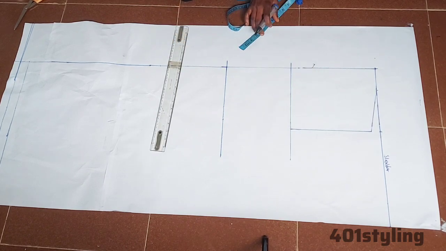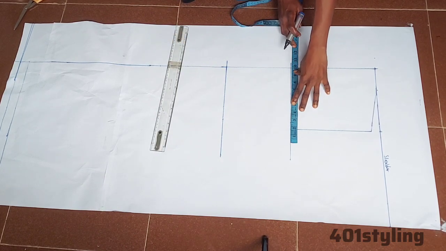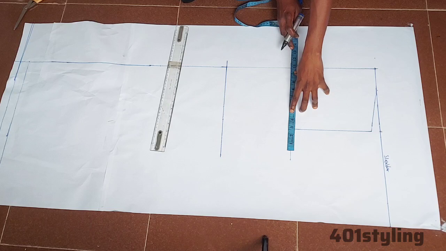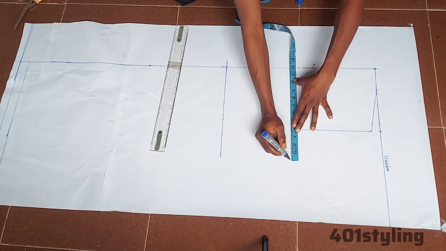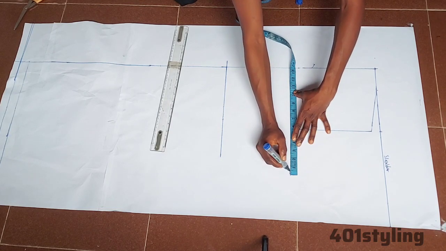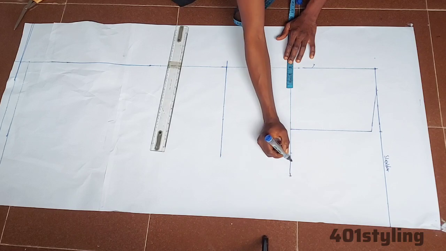On the chest line, you divide your bust circumference by 4. You add your ease allowance, then you add your sewing allowance. So it can be 1 inch, 1 inch. So that's like 2 inches plus your original measurement.